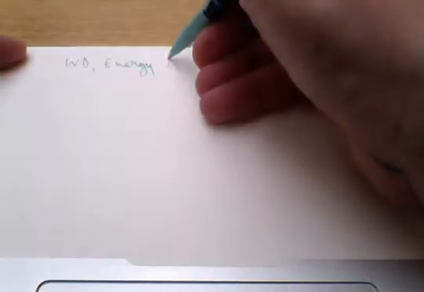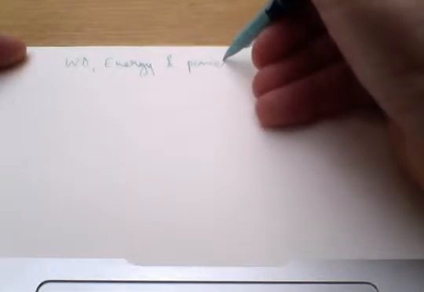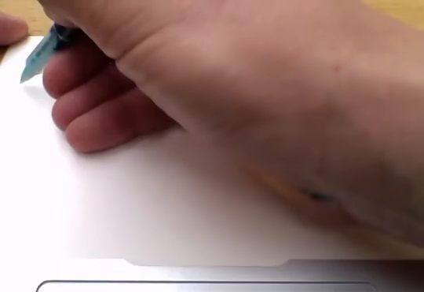Here's the second of our revision lessons, and this time it is on work done, energy and power. Now this is a very equation-heavy part of the unit, so we're just going to have to tackle this slowly and make sure we've got everything, make sure we can deal with all those equations. Right, okay, first we're going to start with work done.